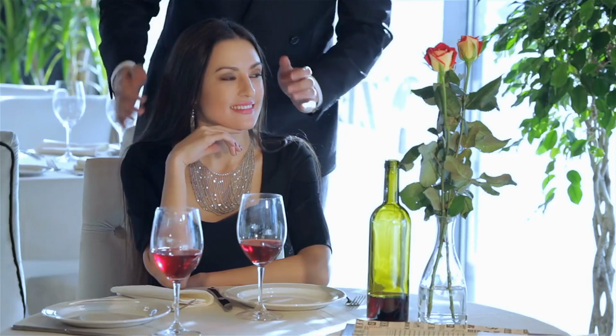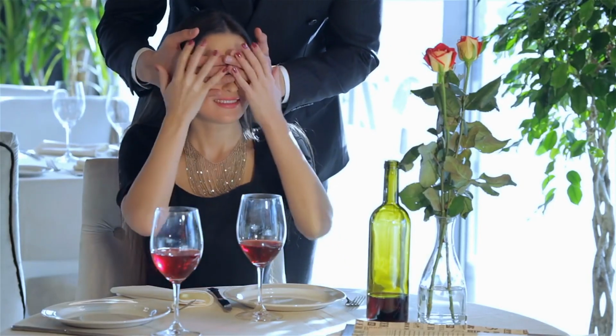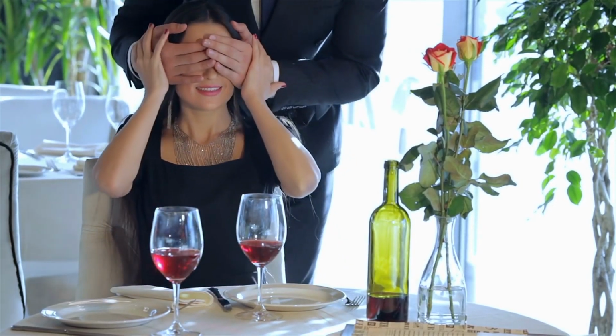When using plot twists, avoid making them outlandish or forced. They should feel inevitable once revealed, even if they're unexpected. A good twist will leave the audience saying, "I should have seen that coming," even though they didn't.